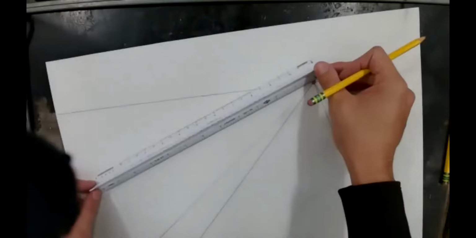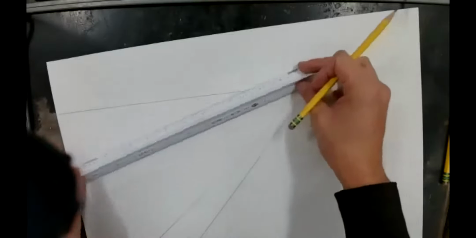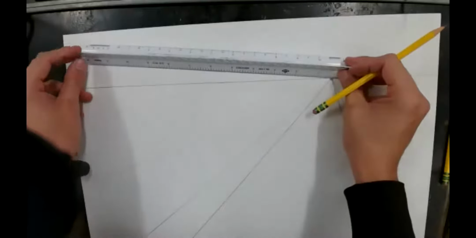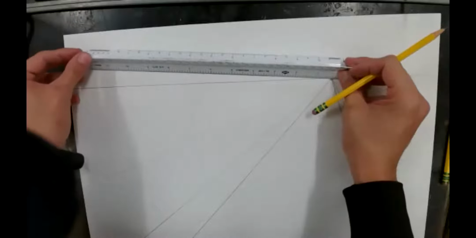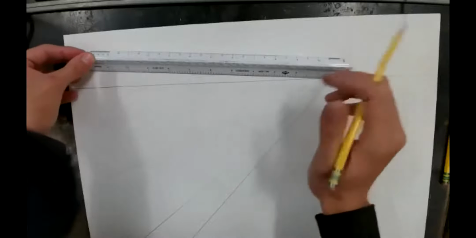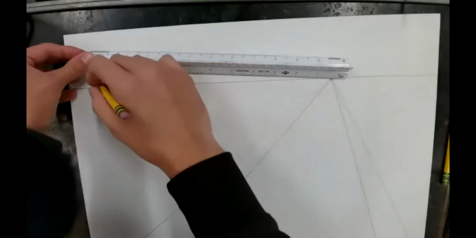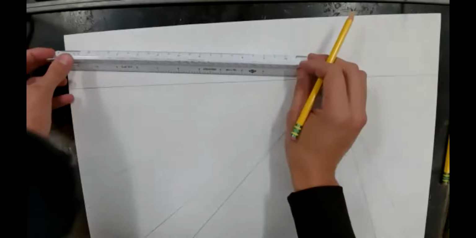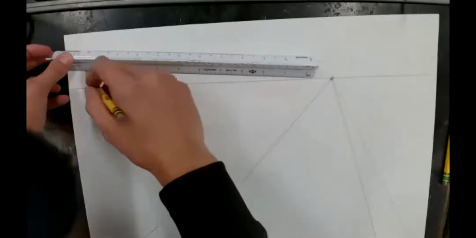So that's going to be the bottom of the house. Now let me do the rooftop. I'm doing it lightly. You guys have a question? No?